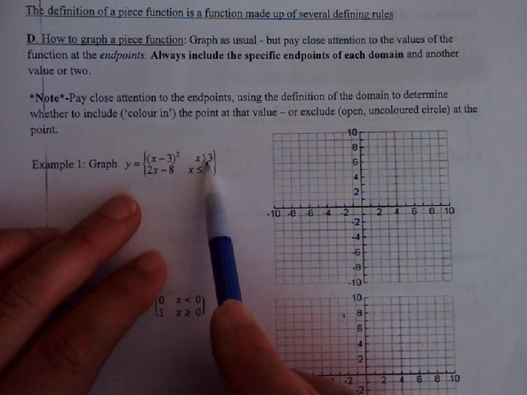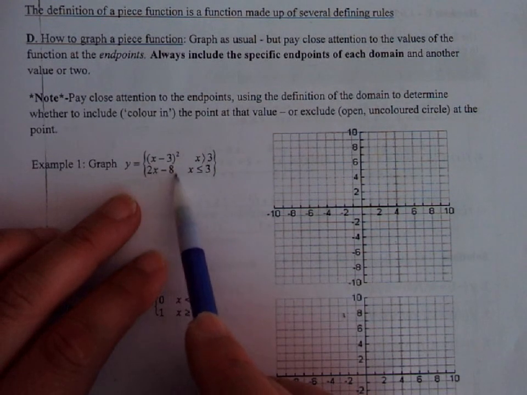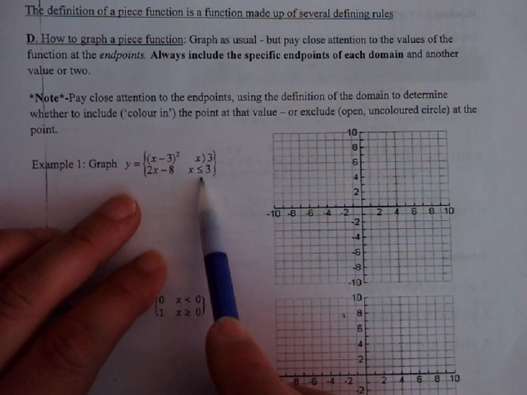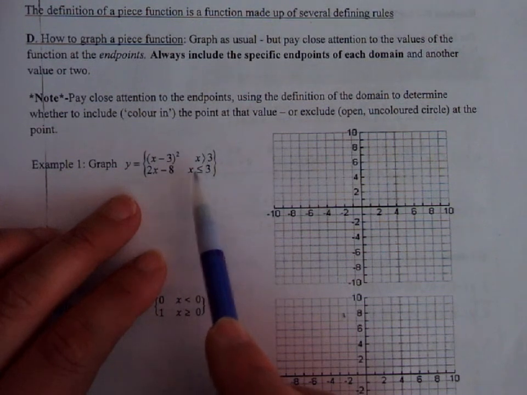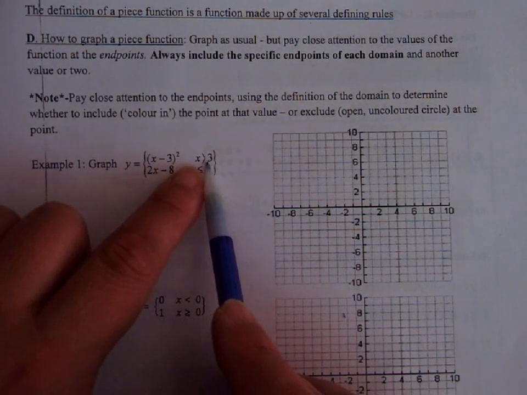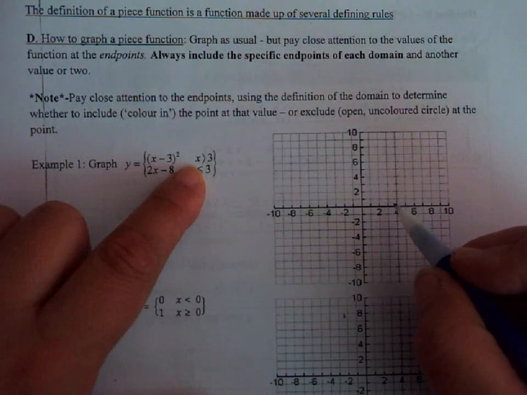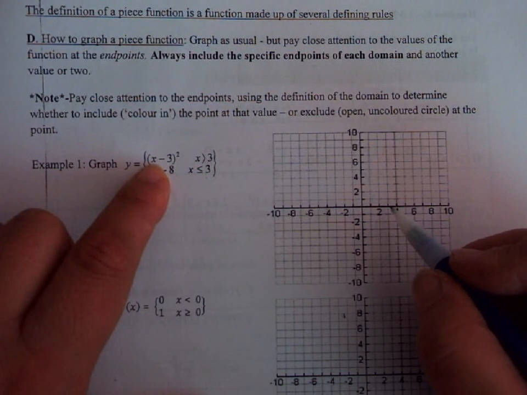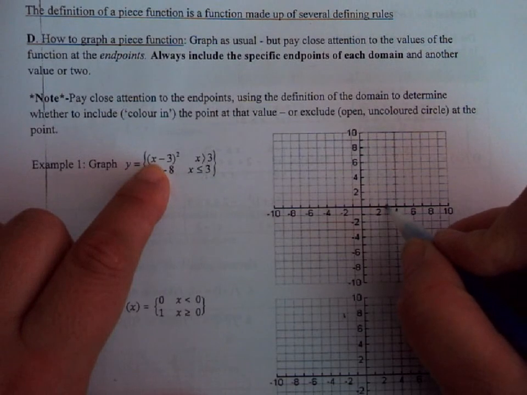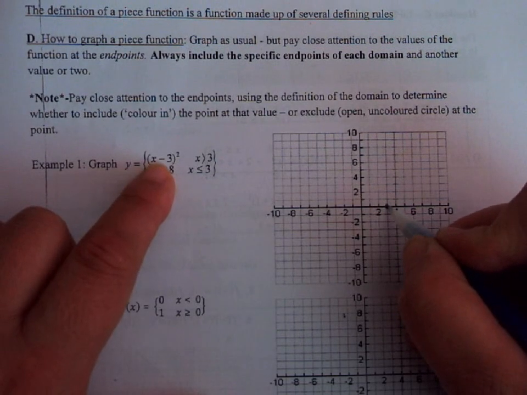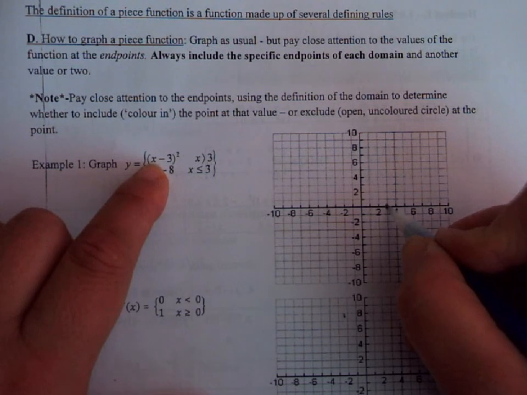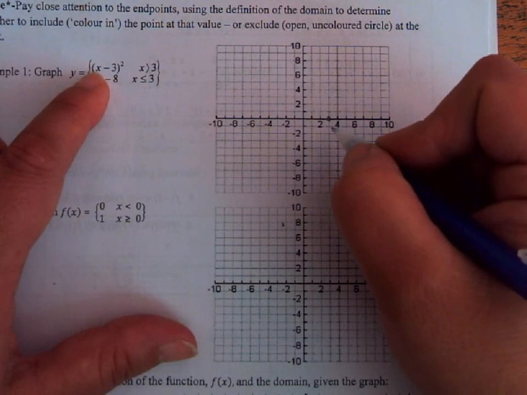Alright, so we have now this graph: x minus 3 squared when x is greater than 3, and 2x minus 8 when x is less than or equal to 3. So when x is greater than 3, for x minus 3 squared the vertex is 3 and 0. So let's put that 3 and 0. A value is 1, so that gives you step pattern 1, 3, 5.